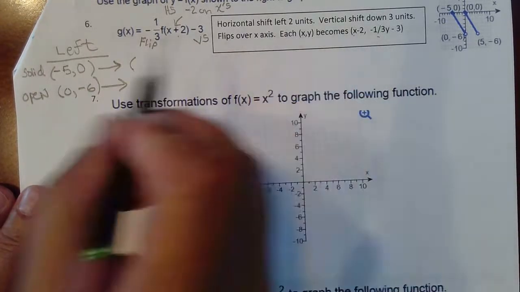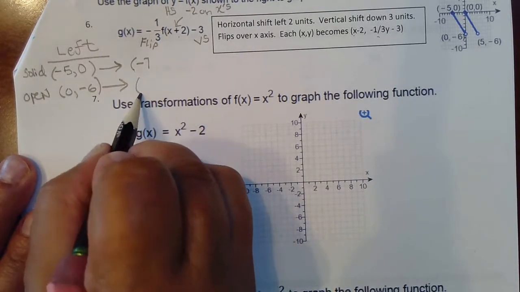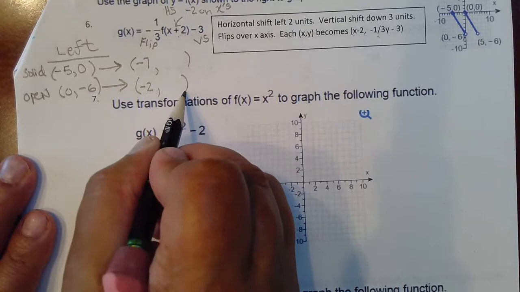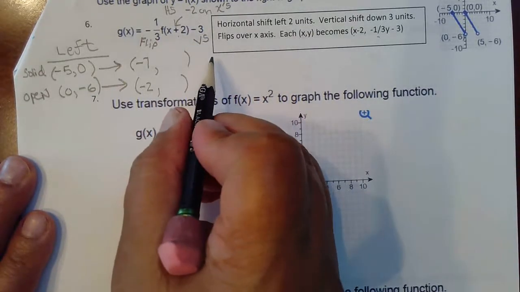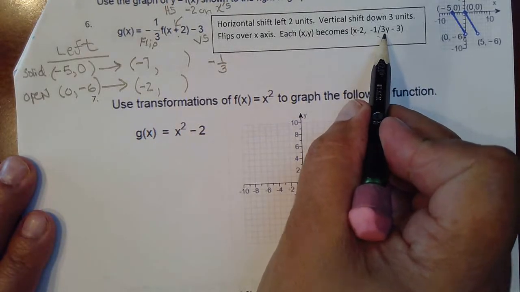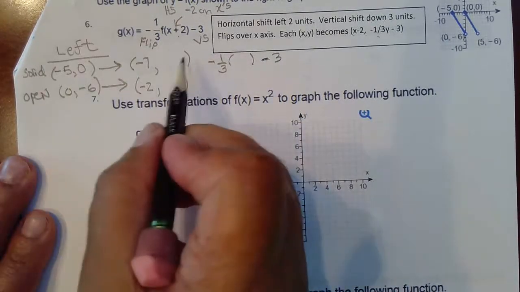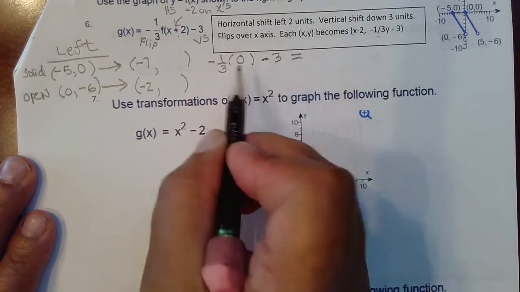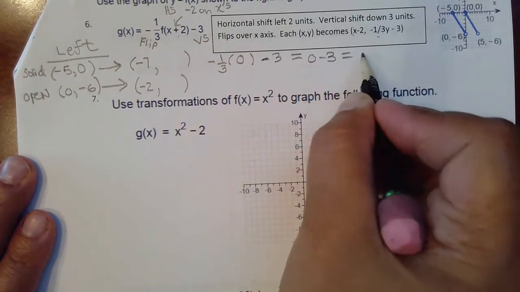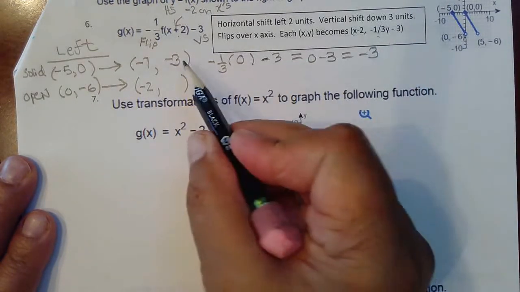Okay, I'll do the x's first. They're easier. So negative 5 take away 2, negative 7. 0 take away 2, negative 2. Then you can scratch out the work for the y if you need to. If you do it in your head, fine. But it's negative 1/3 times that original y value. And then you're going to subtract 3. So my original y value was 0. That's easy because 0 times any number is just 0. 0 take away 3, negative 3.